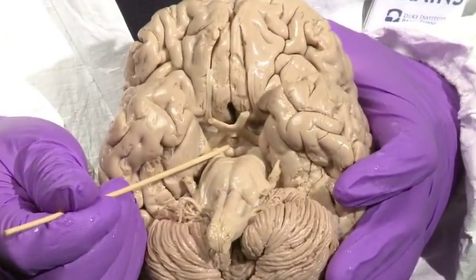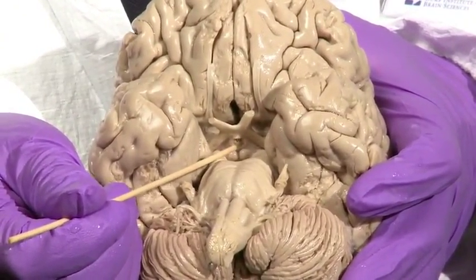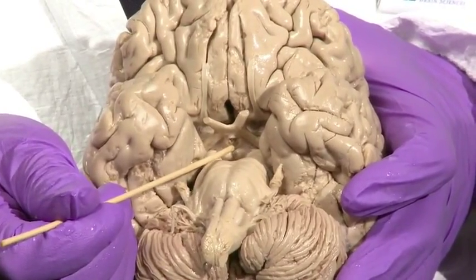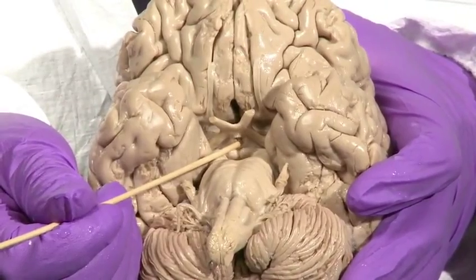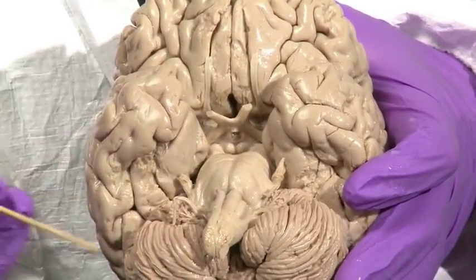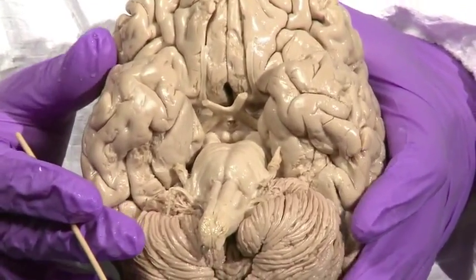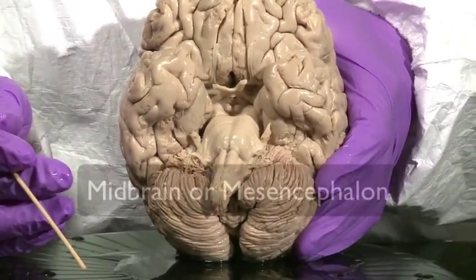And I believe we can see these two small bulges. These are called the mammillary bodies. And that is one surface landmark that tells us that we're looking at the floor of the diencephalon, the mammillary bodies being part of the hypothalamus. Well, just behind the mammillary bodies, we see the midbrain.